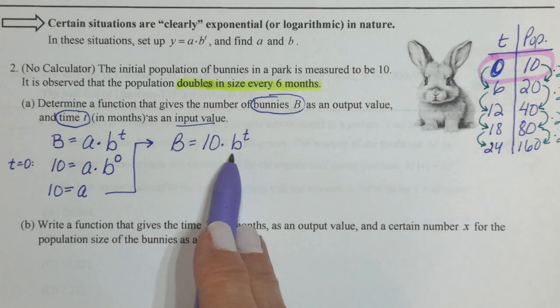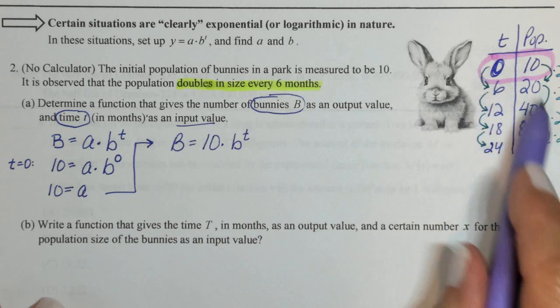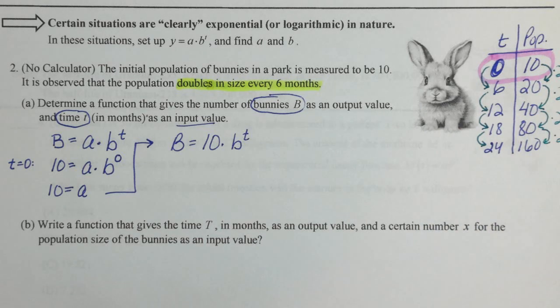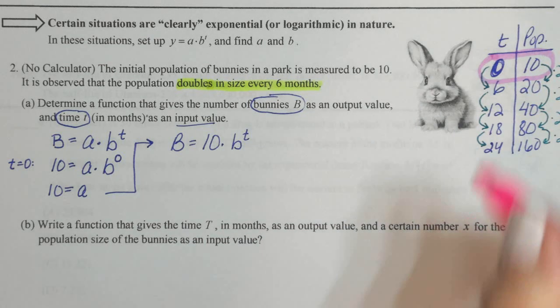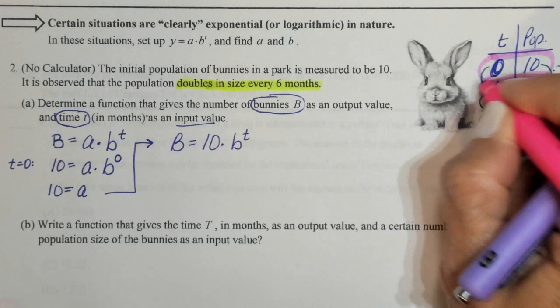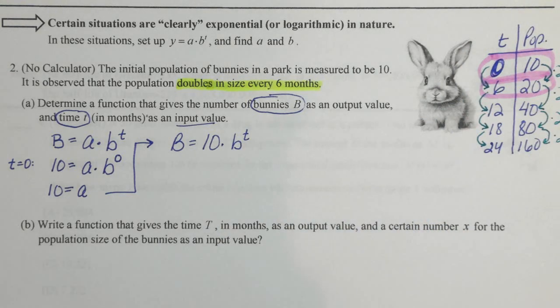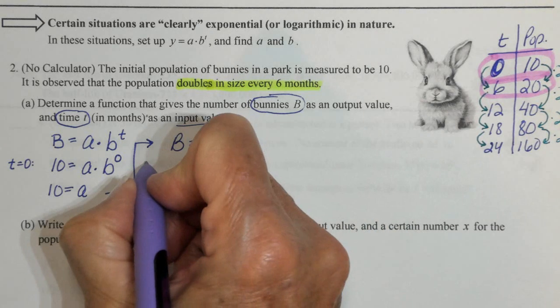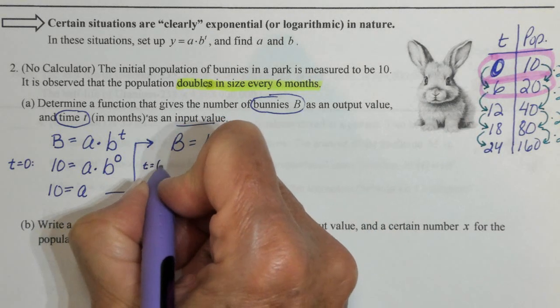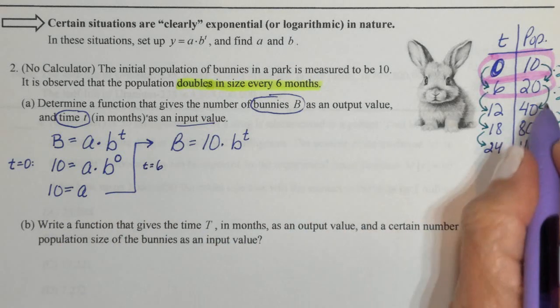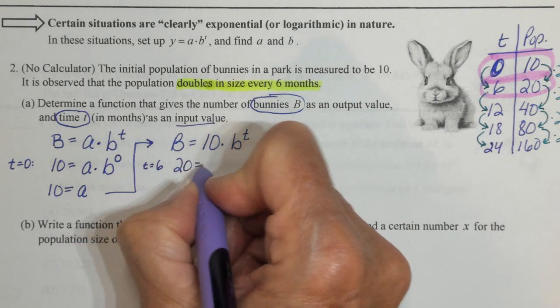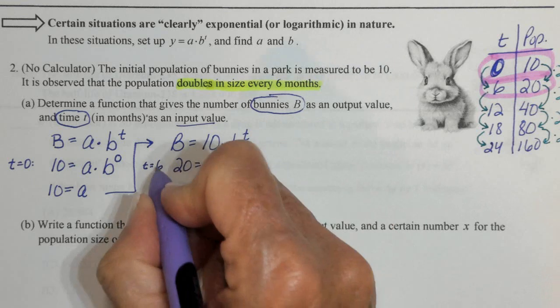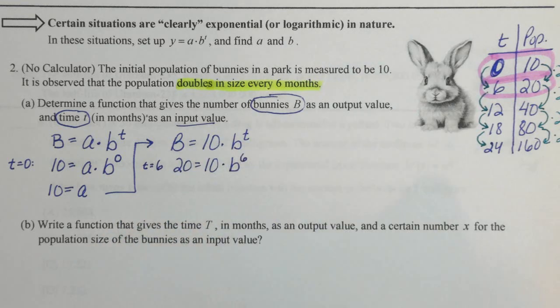Now I need to find little b. To find it, I'm going to get another pair of points. I'm going to use the next smallest pair, 6 and 20, but you could use any of those pairs. So when time is 6 months, the population is 20. t is 6, and I'm solving for b.